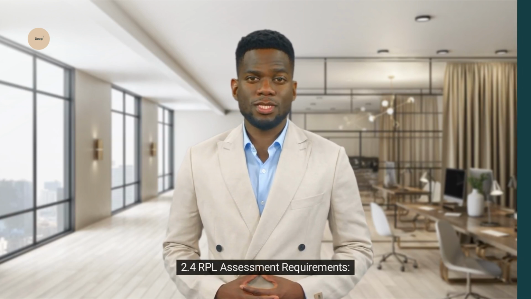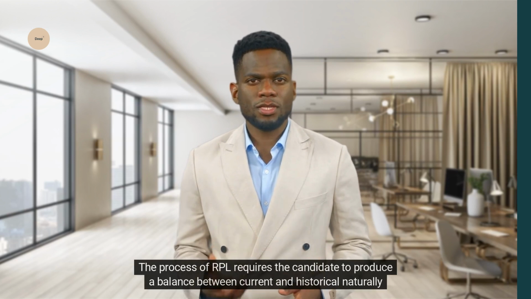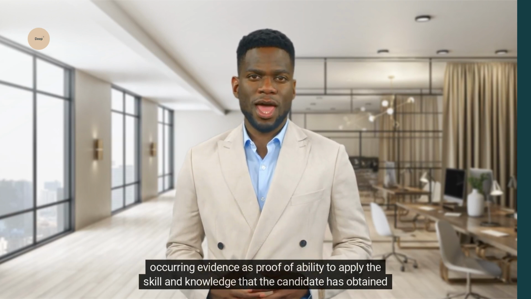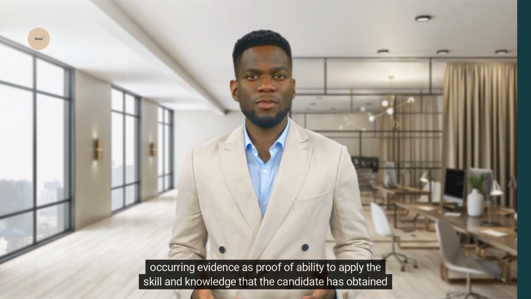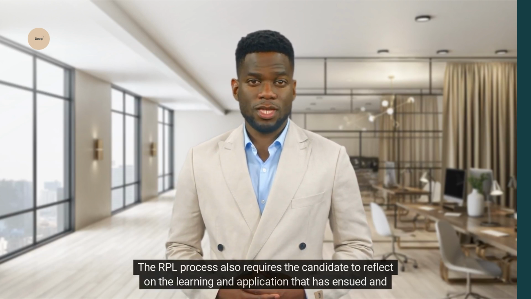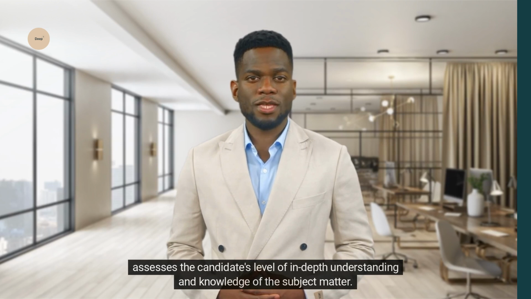2.4 RPL Assessment Requirements. The process of RPL requires the candidate to produce a balance between current and historical naturally occurring evidence as proof of ability to apply the skill and knowledge that the candidate has obtained through various media of learning. The RPL process also requires the candidate to reflect on the learning and application that has ensued and assesses the candidate's level of in-depth understanding and knowledge of the subject matter.